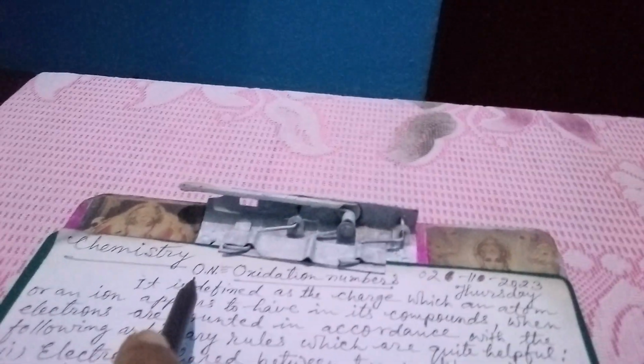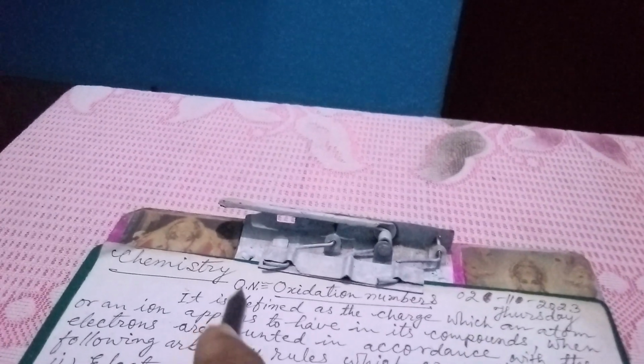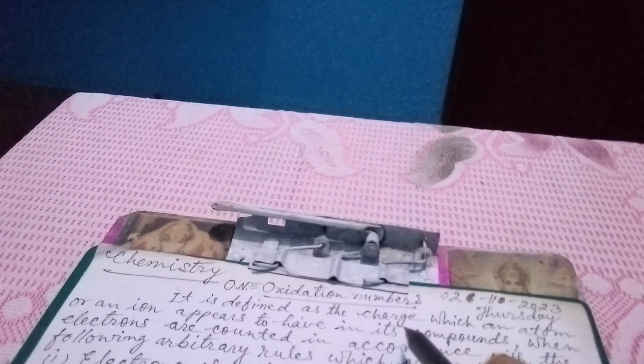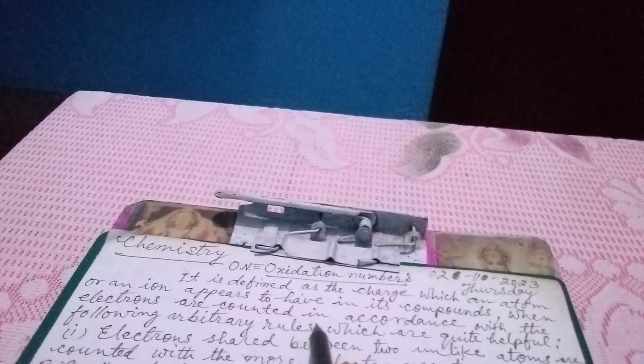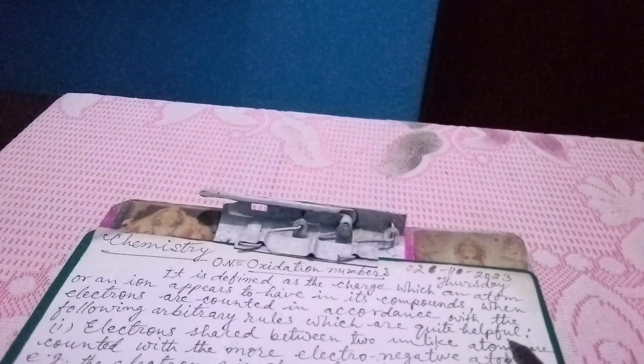Dear students, today I am going to discuss oxidation number, which we abbreviate as ON in chemistry. It is defined as the charge which an atom or an ion appears to have in its compounds when electrons are counted in accordance with the following arbitrary rules, which are quite helpful.